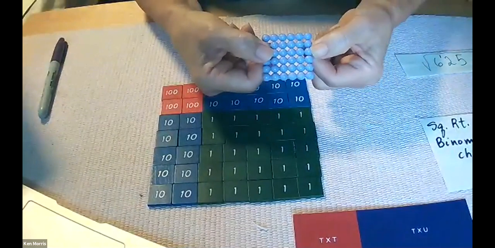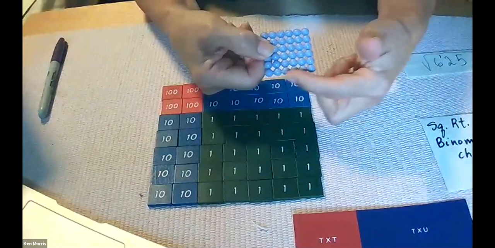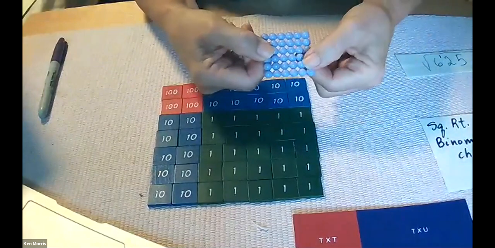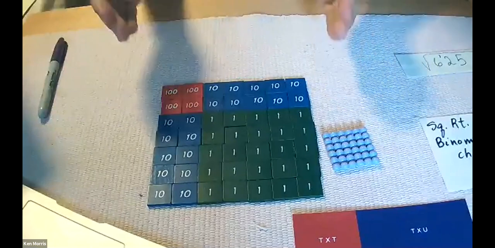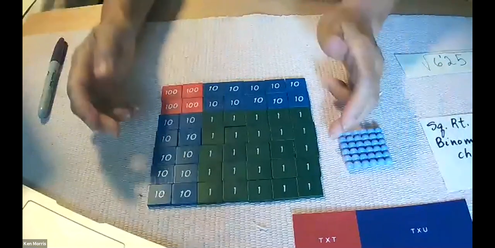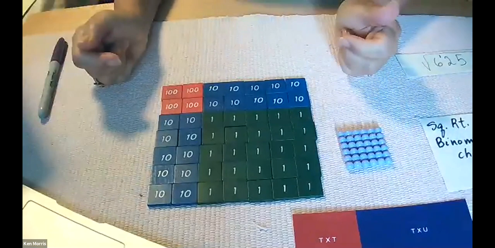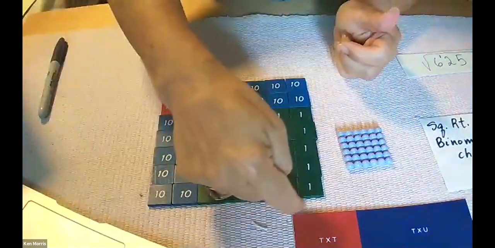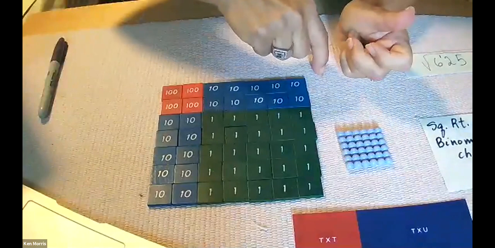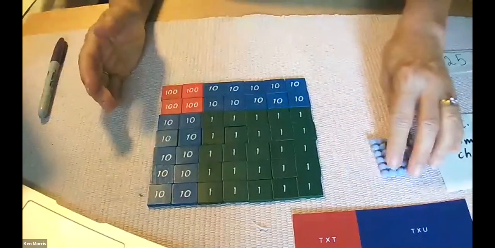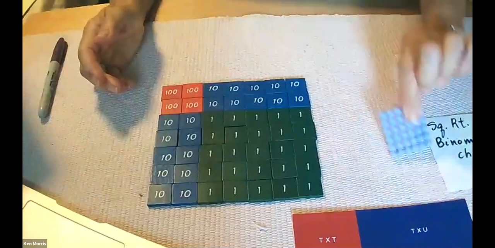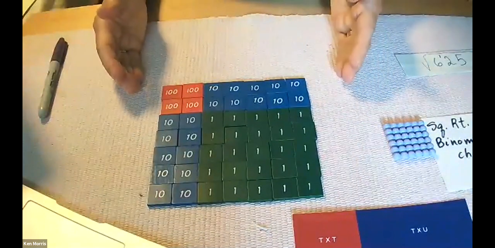The square root of 36 is 6. We can get it from here or here. All right. Now we have the square root of 625. We've made a square. So we're going to get our answer by looking here or here. We can't do it from here or here because remember, this is a real square. This is a symbolic square, right?